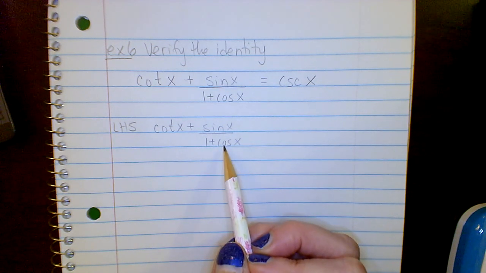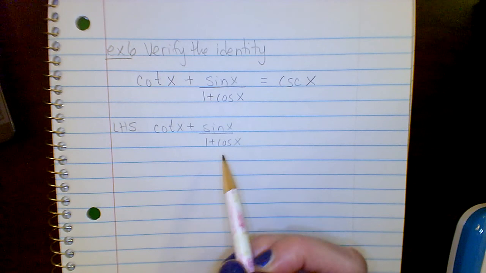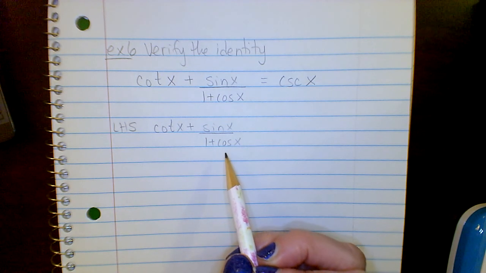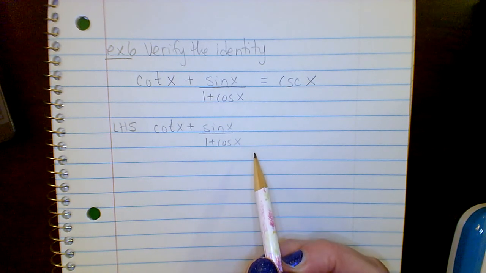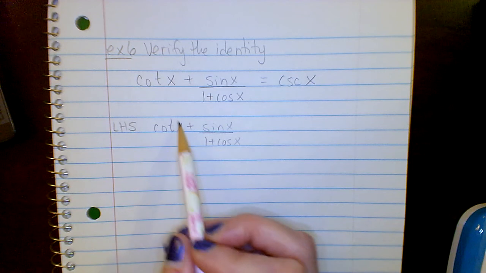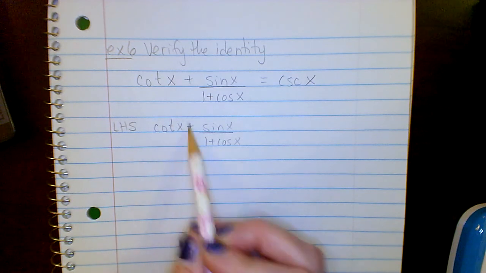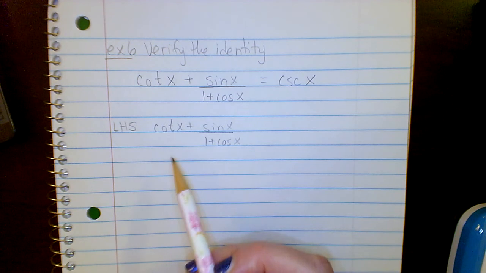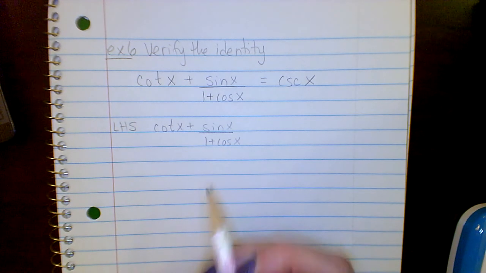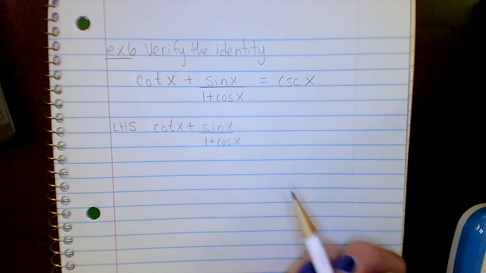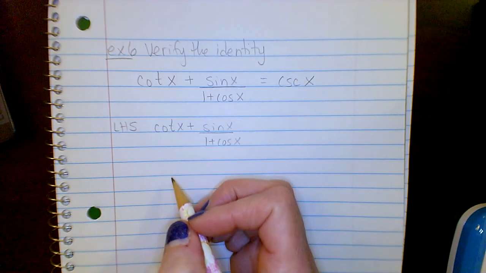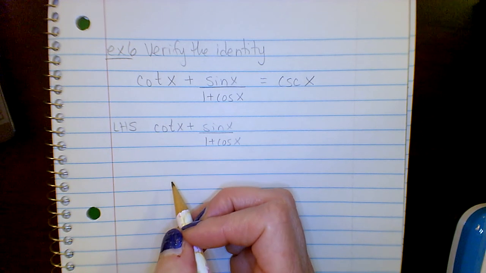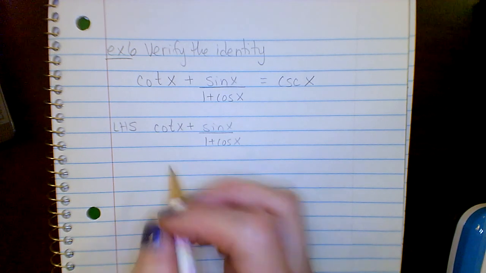I did this a couple of different ways to start with, and I settled on one particular way that I liked more than the other. I chose to take this cotangent and write it as cosine over sine. I did that because eventually I have to do that anyway. It does, however, make finding a common denominator a little messier.